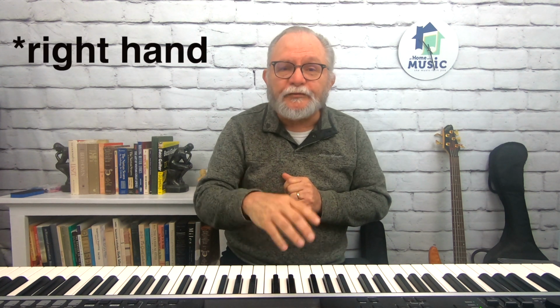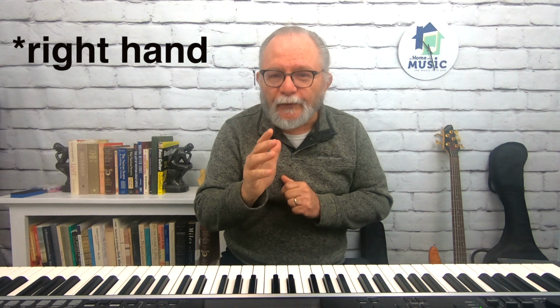So what we're going to do now is switch to the overhead camera, and I will show you how this works. There's a formula that we can employ that will show us what notes to play if we want to play block chords in the right hand and still be able to hear the melody. It's very interesting how this works. So let's switch to the overhead camera and I will show you how this is going to work.